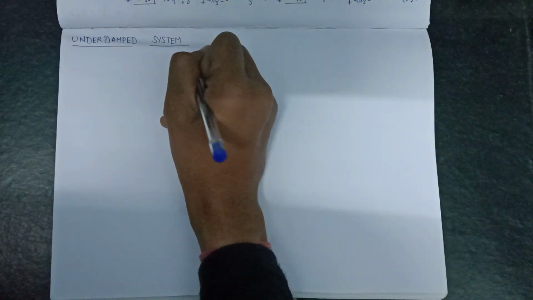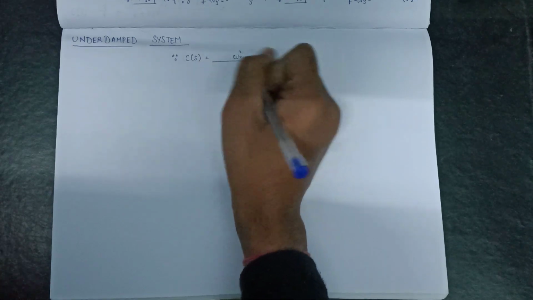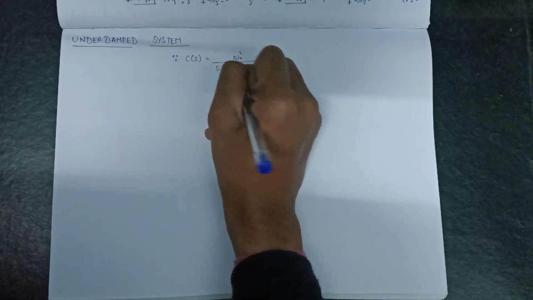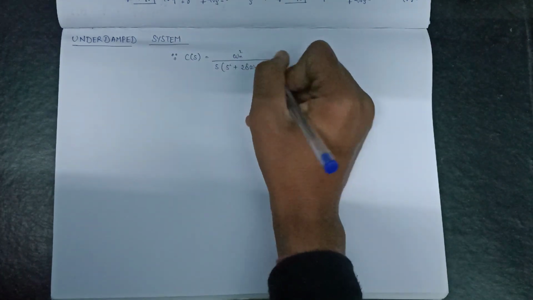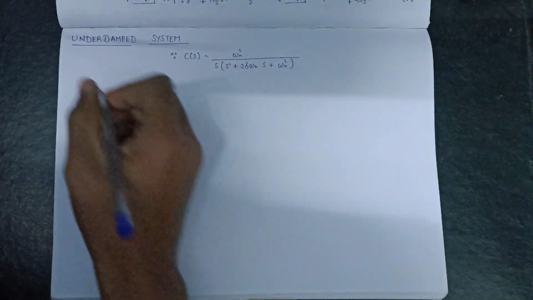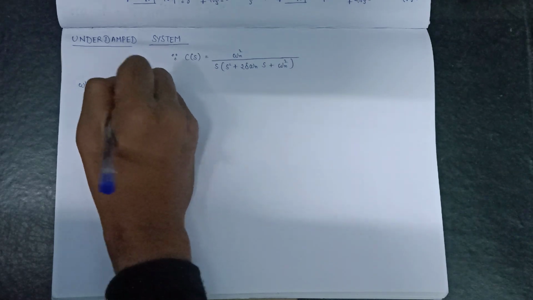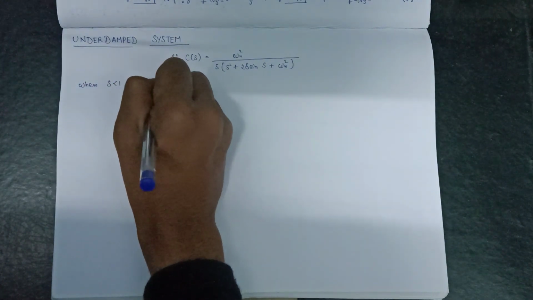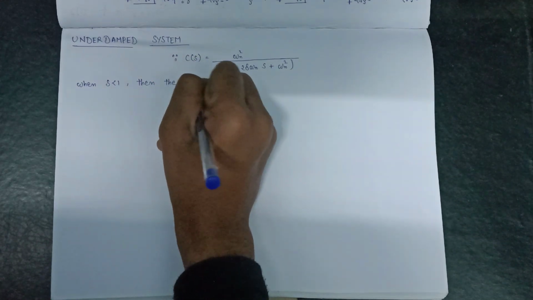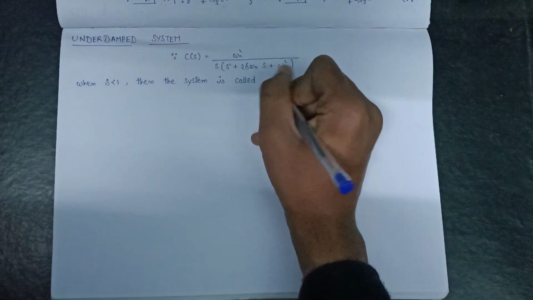Welcome all. In this lecture, we are going to study underdamped system. Since we derived the expression of C of S in the previous lectures as C of S equals omega n square over S square plus 2 del omega n S plus omega n square, and we also know that when the value of del is less than 1, then the system is called underdamped system.